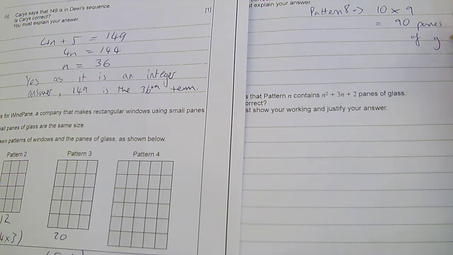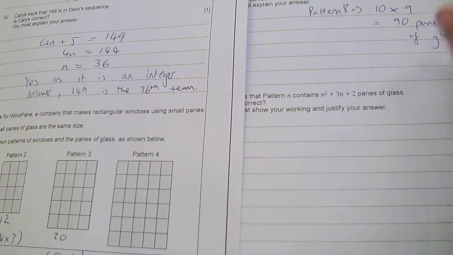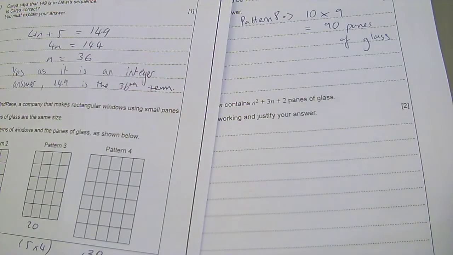I'll be interested. We'll have a quick look at what they've said in the mark scheme, but that's how I do it myself. Yeah, look, see, 9 times 10 is 90. Okay, they've done 10 times 11, which is for a different number, isn't it? Okay, so it was 90.